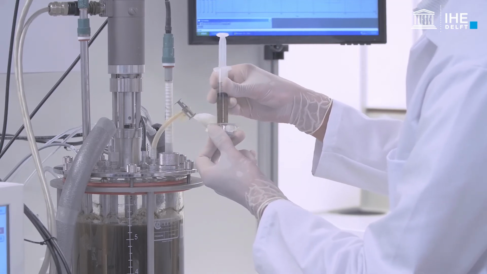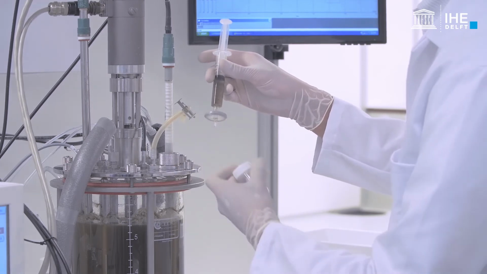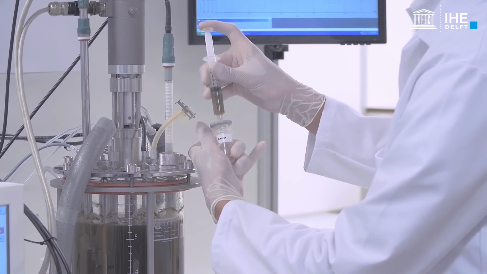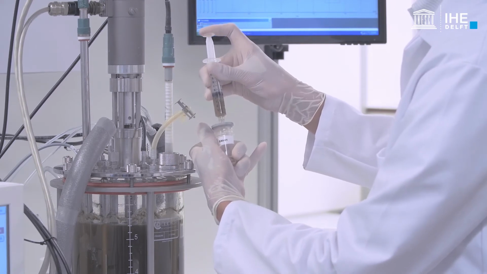Consider the use of at least 2 or 3 filters per sample, because they will likely clog and may break if excessive pressure is applied. This will also contaminate the filtered sample.